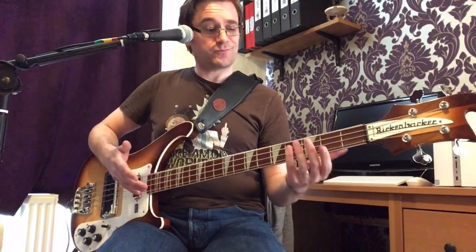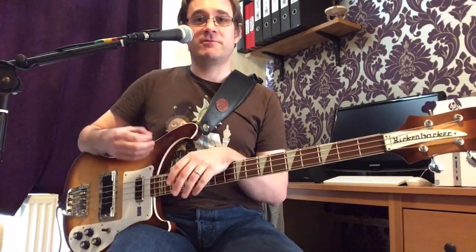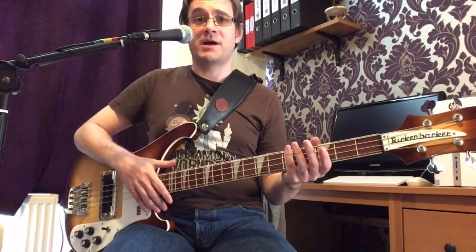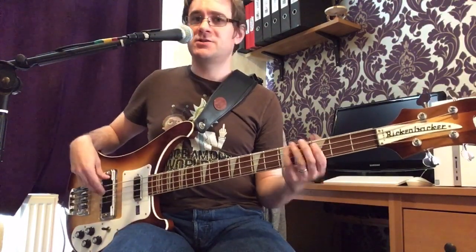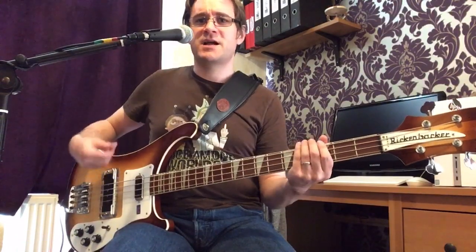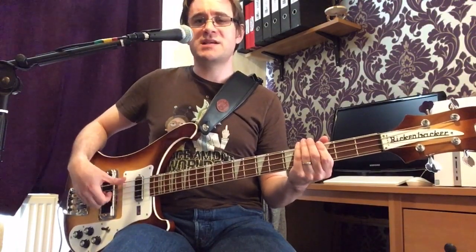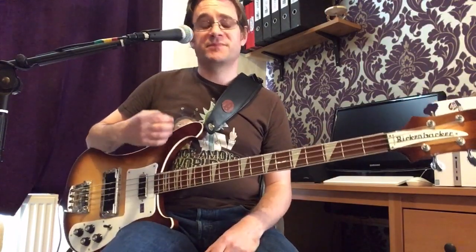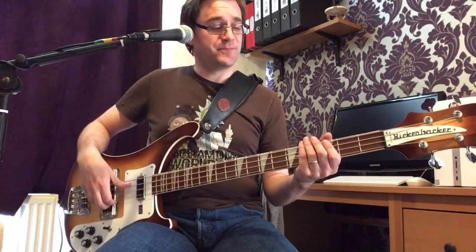Okay, and that's a really, really common pattern in basic bass lines, and it's a really good place to start, sticking to the basic root note pattern and just having those constant beats that match up with the bass drum or support it, can work really well.